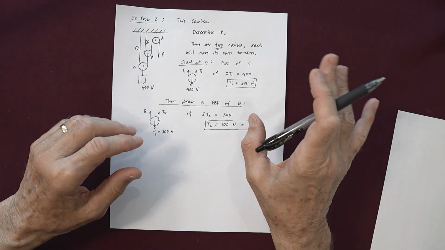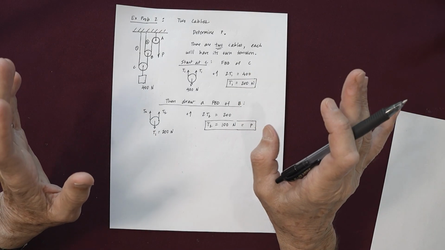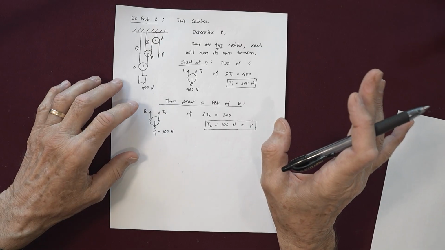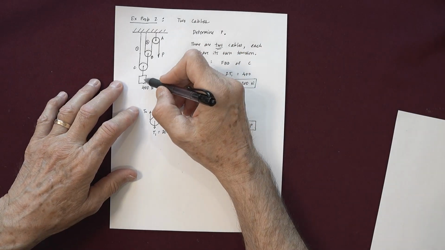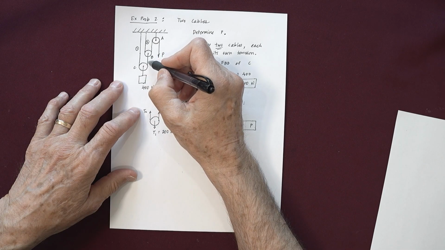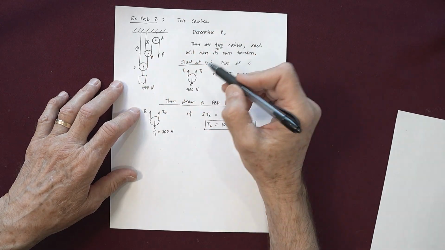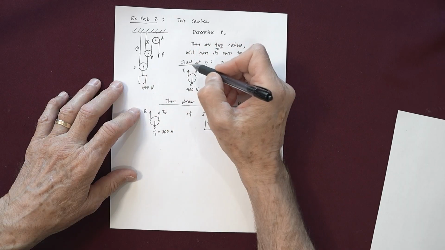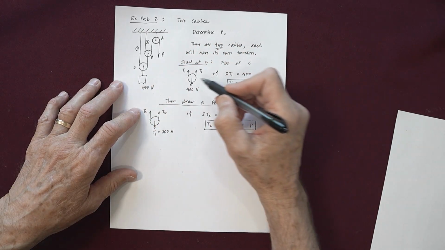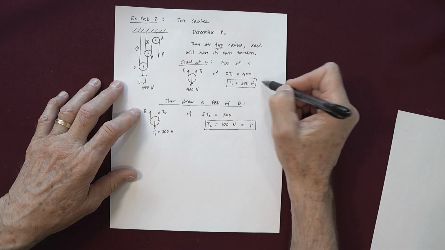This system is holding up a 400 Newton load. Massless, frictionless pulleys, massless cable. So how do I solve this guy? Well, I have to start at the load, which I know. If I cut here, this lower pulley, this is cable 1. So I have a T1 and a T1 and a 400 down. Sum forces in the vertical direction, T1 is equal to 200 newtons.